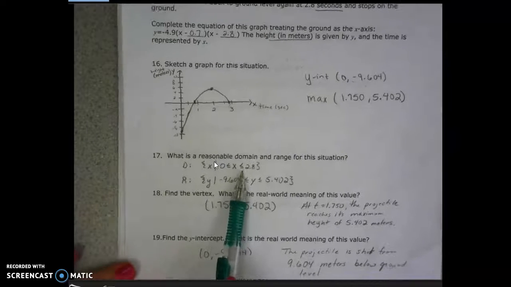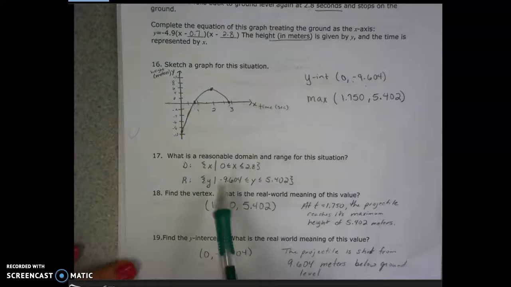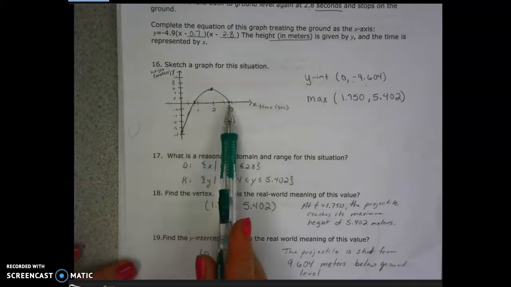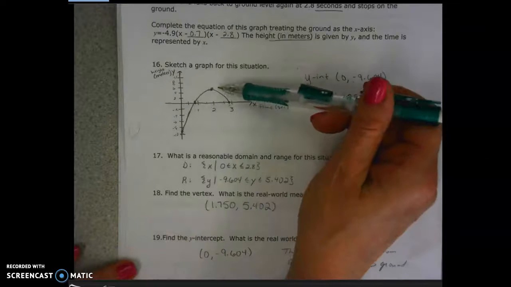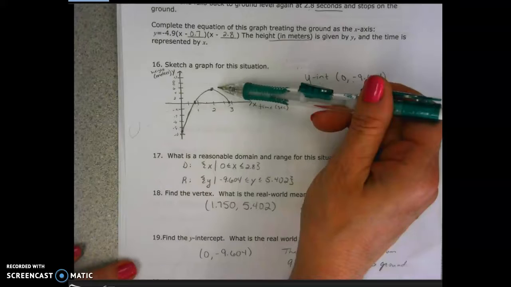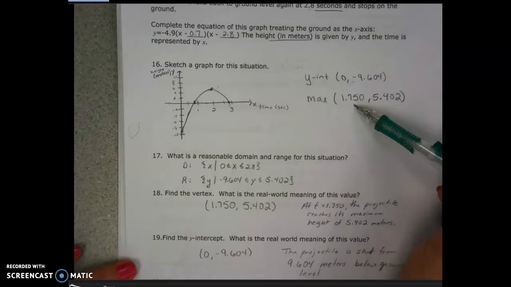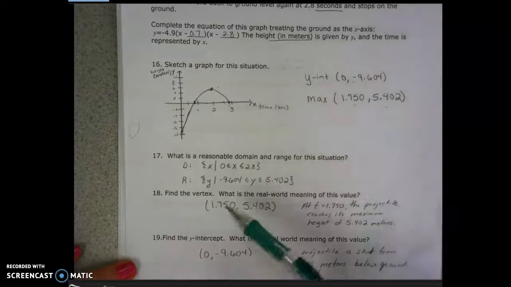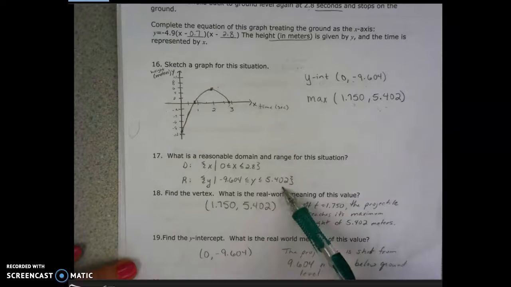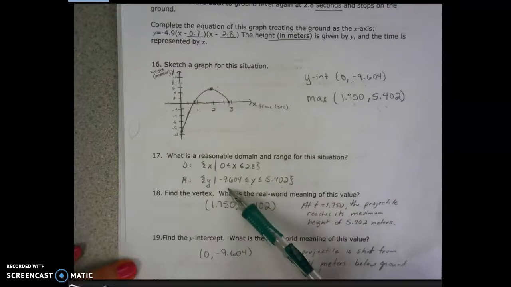All those values helped me get a reasonable domain from 0 seconds to 2.8. I had to get the maximum height of the parabola to get a reasonable range for this thing. So the maximum of the parabola occurs at x equals 1.750, y is 5.402. So that's the maximum height for my range. Bottom of the well, minimum.